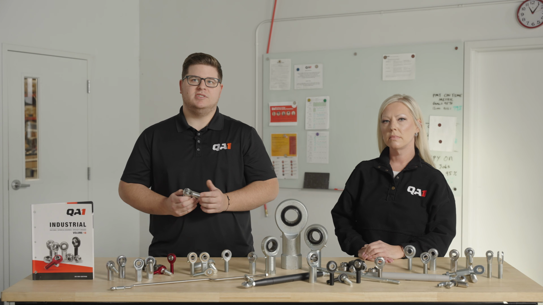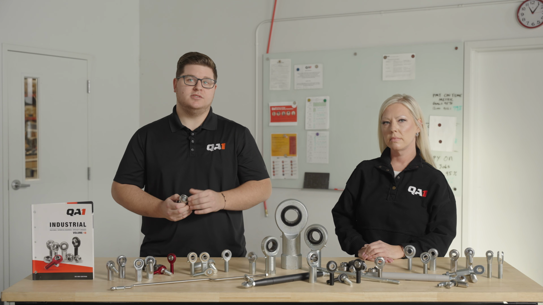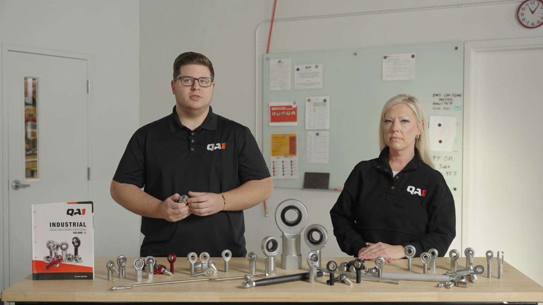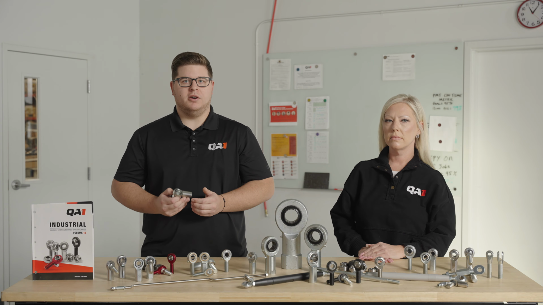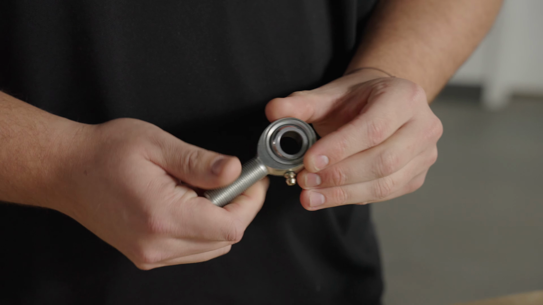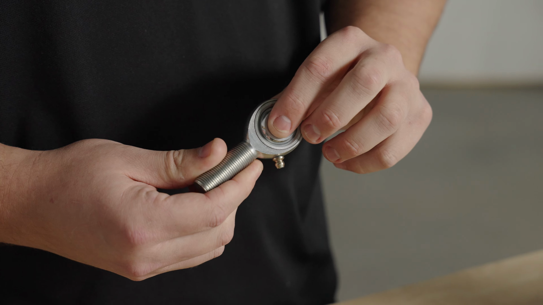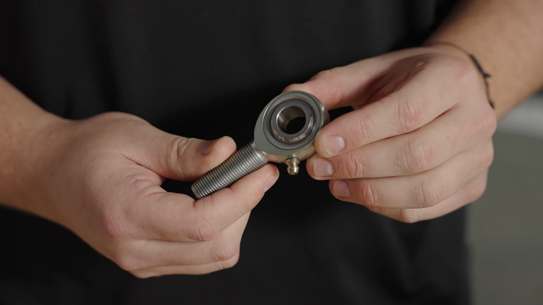The big performance distinction is that three-piece rod ends with races have more material contact and better ball to race conformity. They're also durable under load and offer excellent wear characteristics. Again, you can get options with self-lubricating liners or grease fittings for easy lubrication.